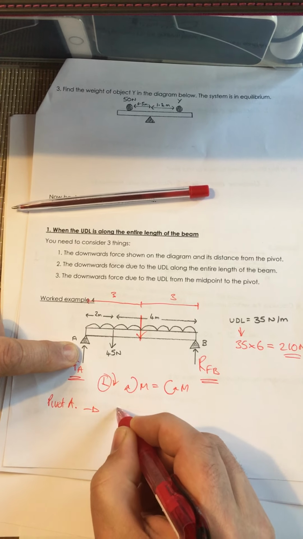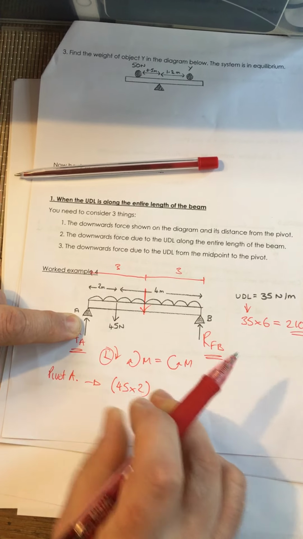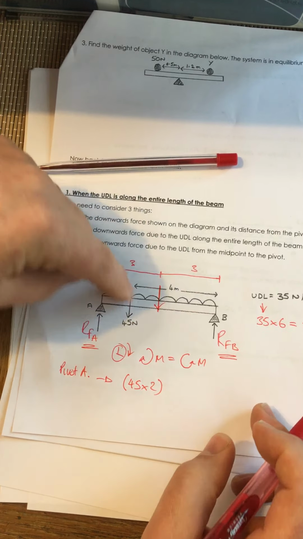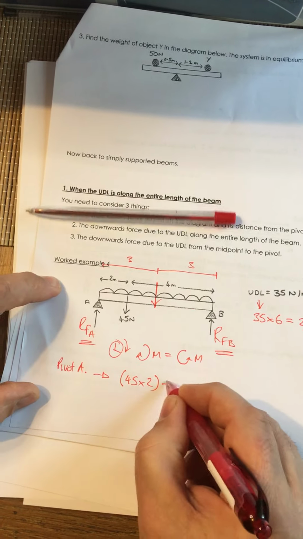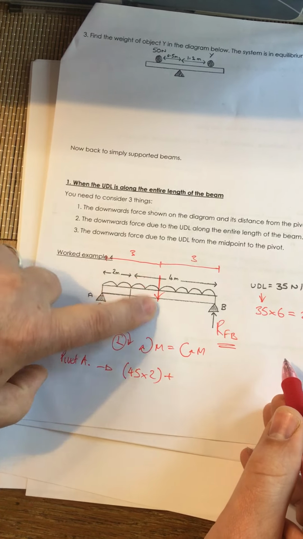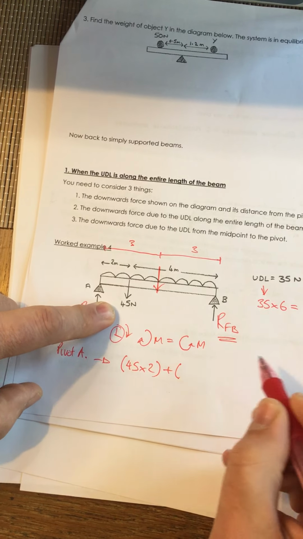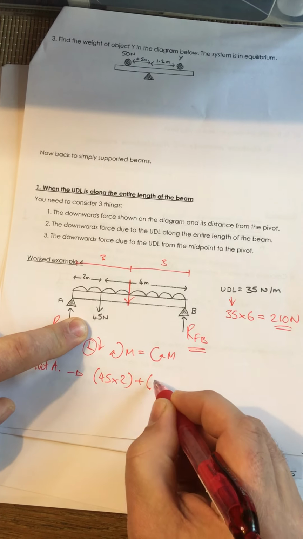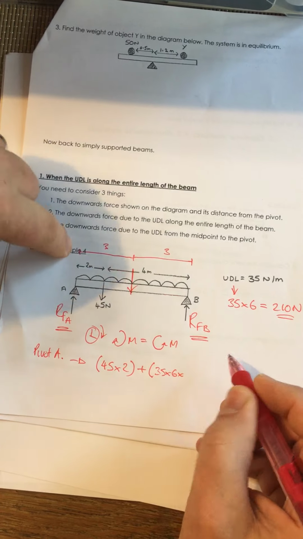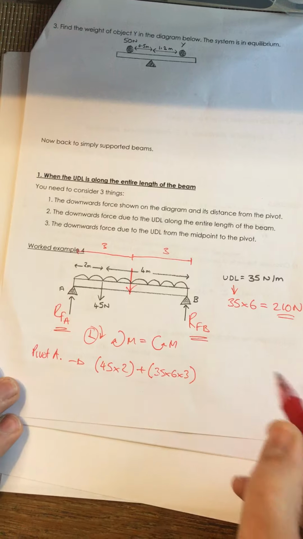So to start with, we have 45 newtons times 2 meters. If you put it in a bracket, then you'll know that those are the discrete forces required to calculate that moment. Then we're going to add that to the other clockwise moments. So the other one is the UDL force, so that is our 210, or 35 times 6 times 3, because it's 3 meters from A. Okay, that's the sum of all the clockwise moments.